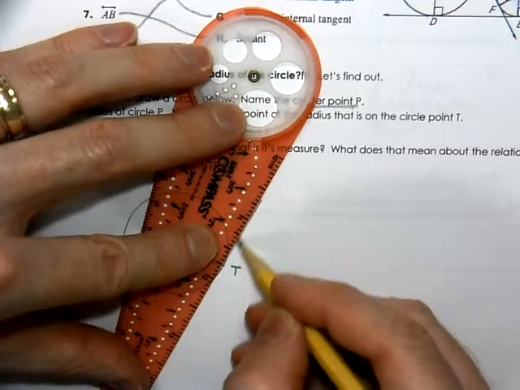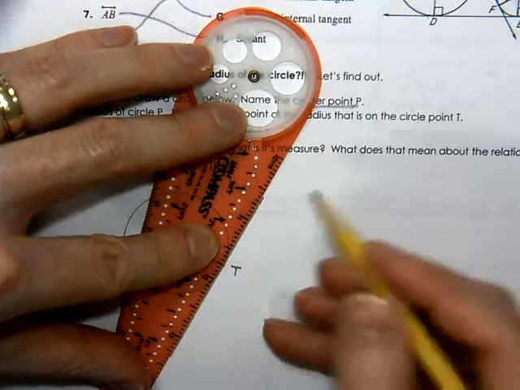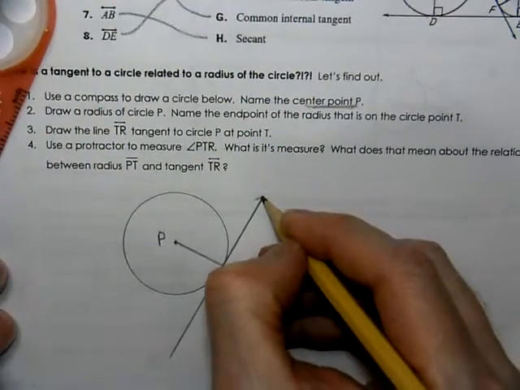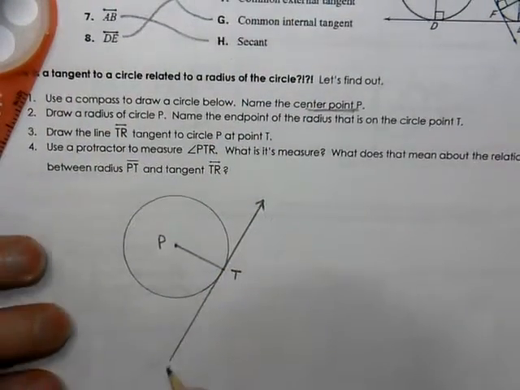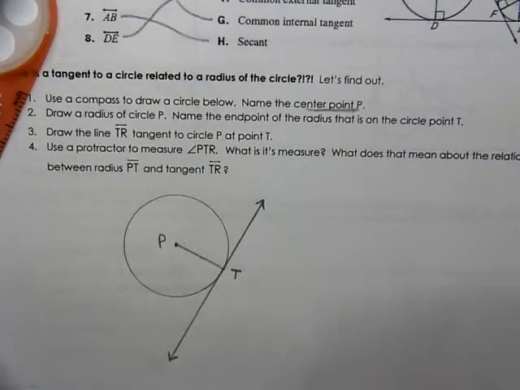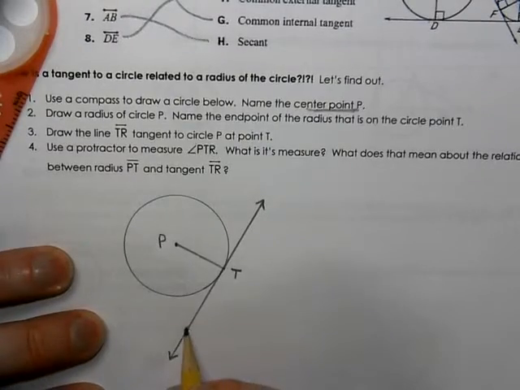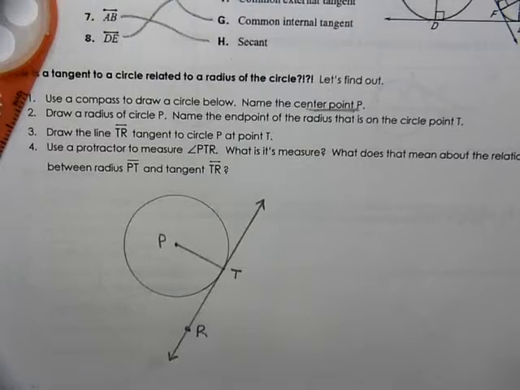If you're drawing it freehand, you just want to do the best you can at keeping it straight. If you have a straight edge you can use, that'll be good too. Then, now it says to call this TR. So there's got to be another point on this line with R.